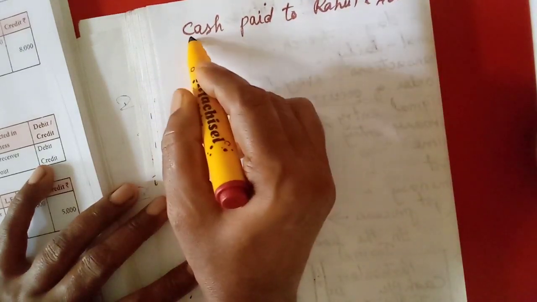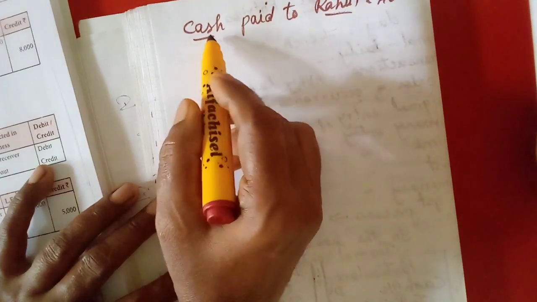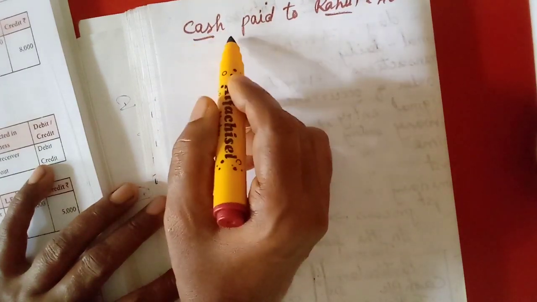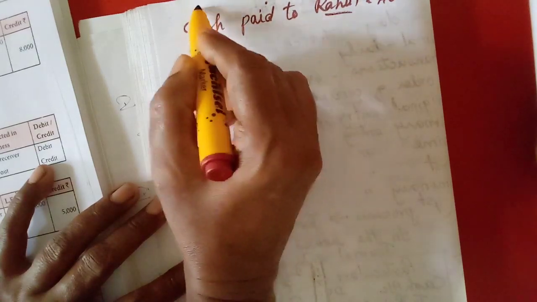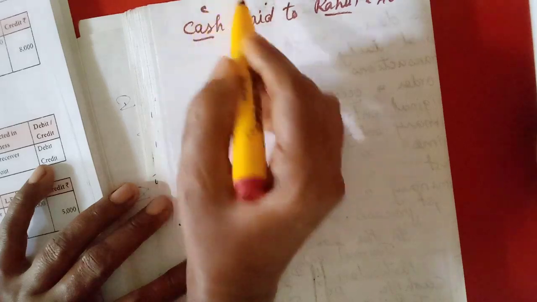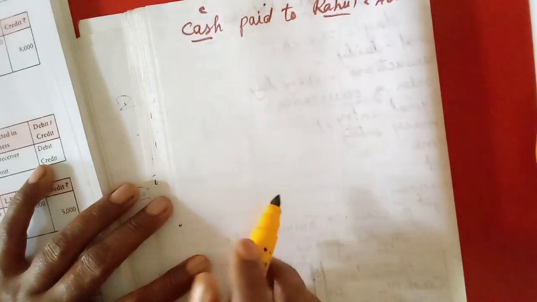Okay, 4,000. Here one is cash, the other one Rahul, isn't it? Because cash paid, cash is going out, isn't it? So cash going out, we need to credit, isn't it? Then Rahul is receiving, so we need to debit.